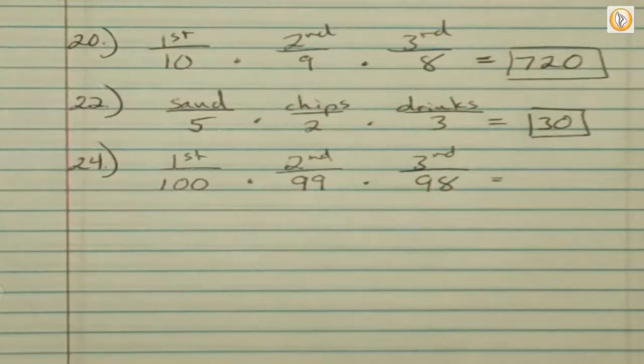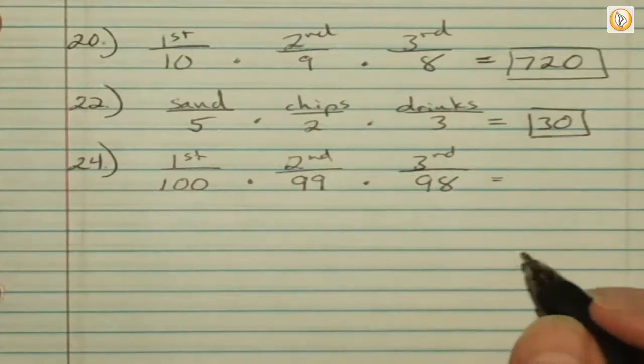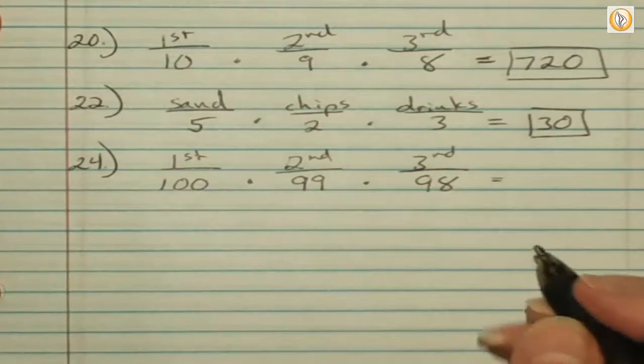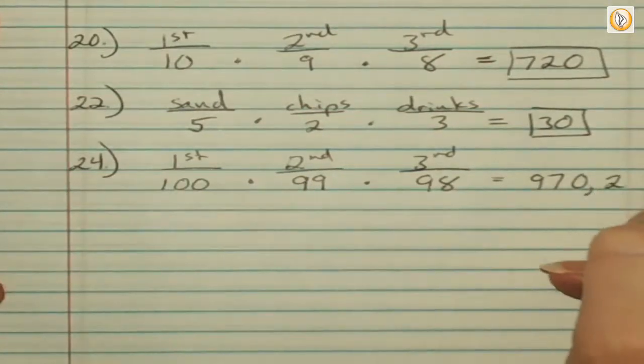Anyone got it? Taylor? 97. 970,200. Okay. 970,200.